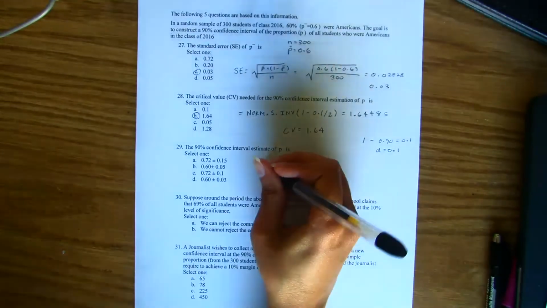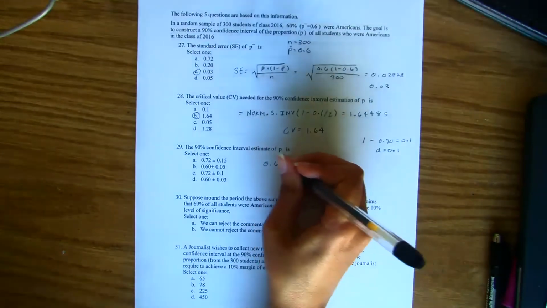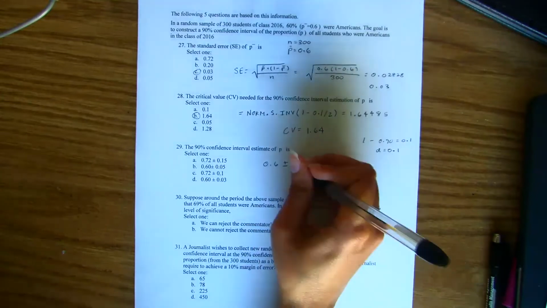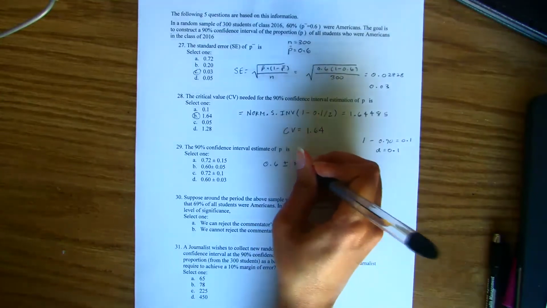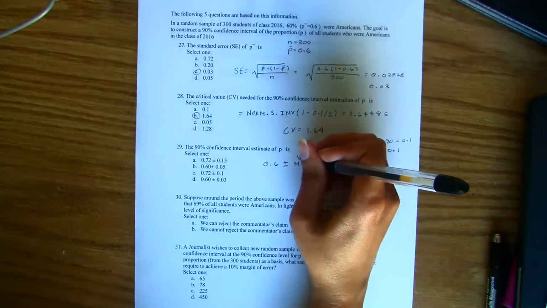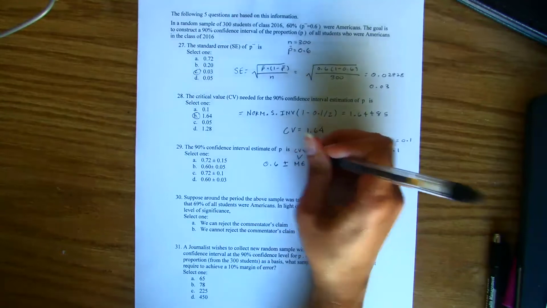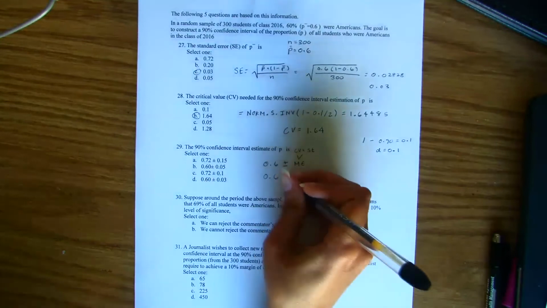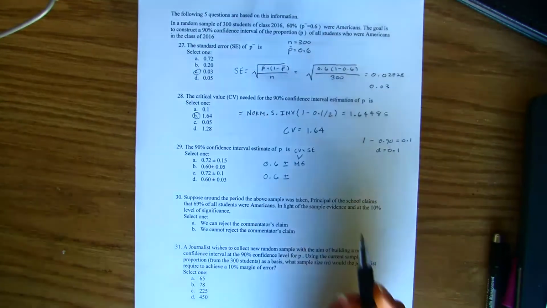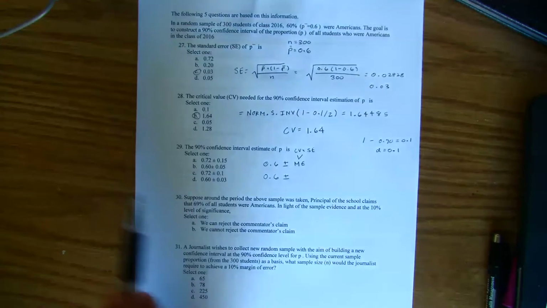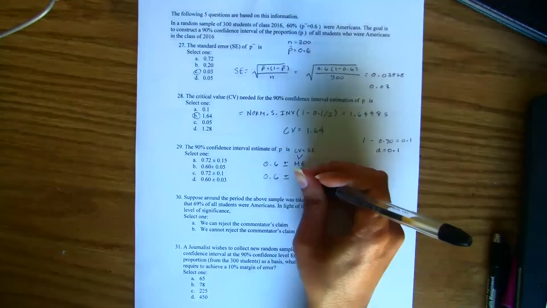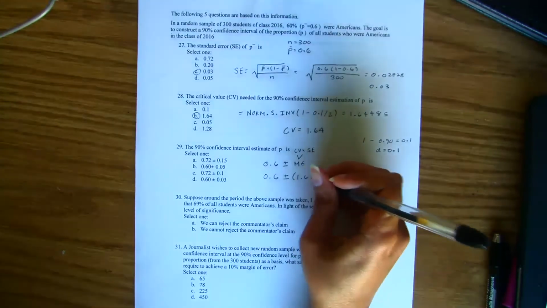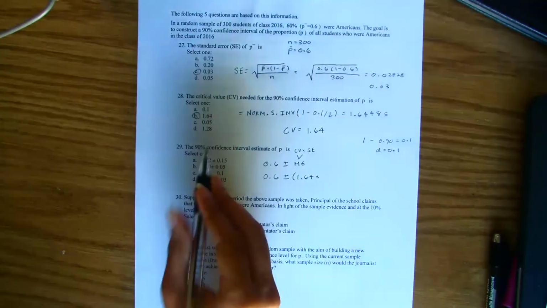So it's going to be 0.6 plus and minus our margin of error. And we said margin of error is going to be our critical value times our standard error. So it's going to be 0.6 plus and minus critical value 1.64 times the standard error, so 0.03.